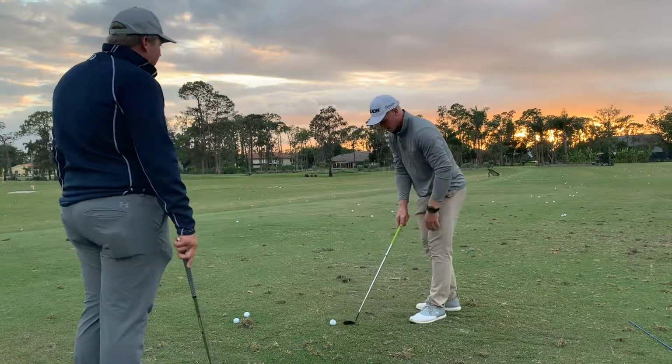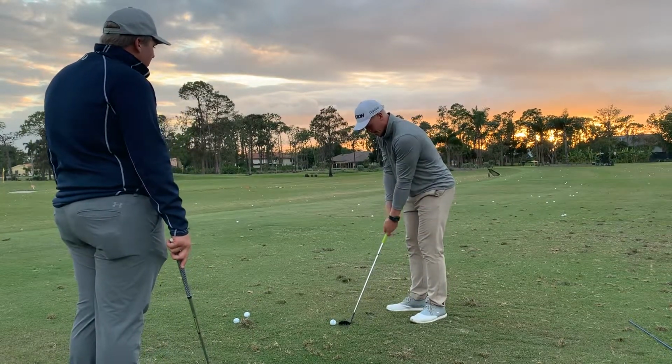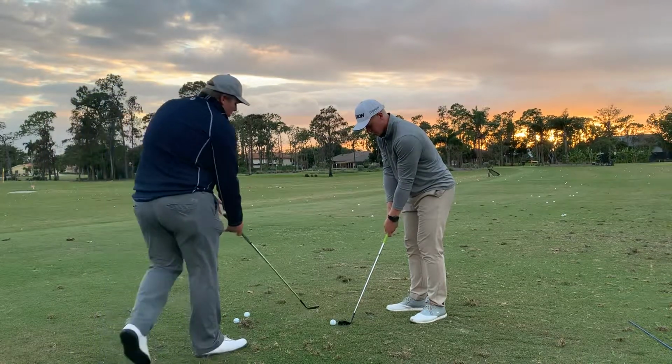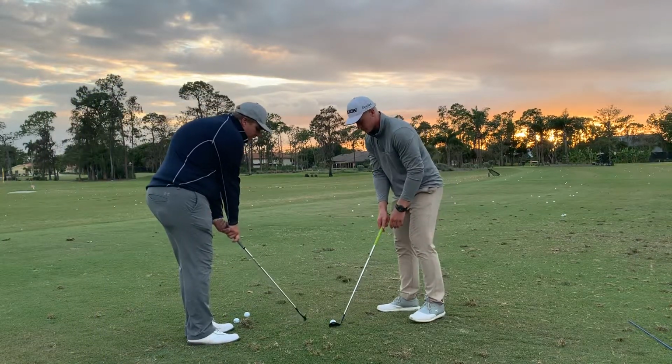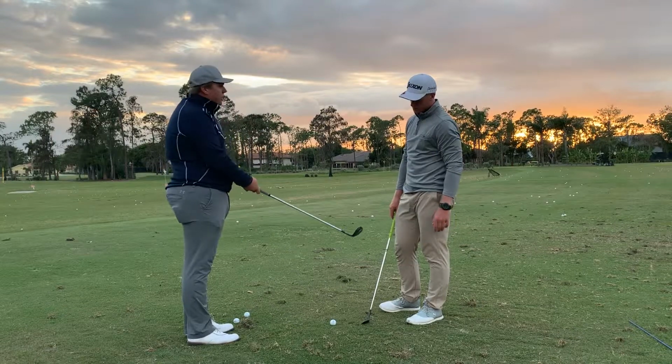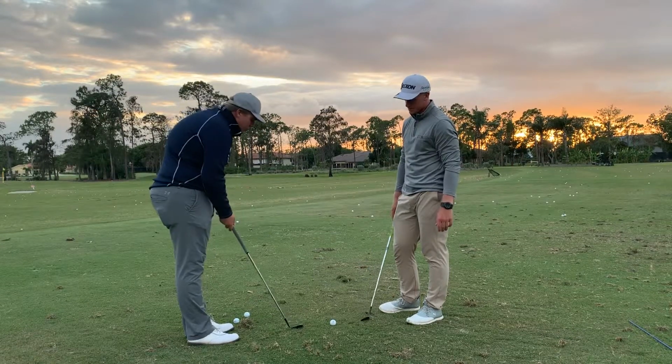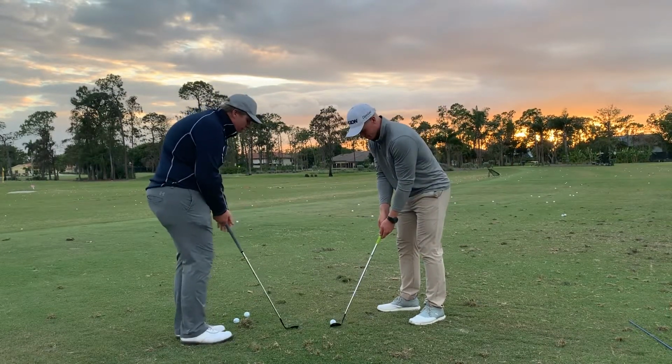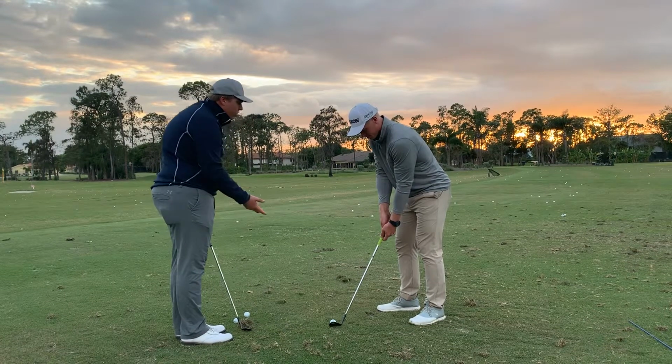Is it okay, do you want me to just move my hands, or do you want me to actually change it? Nope, just moving your hands isn't going to do much because you're still holding the club exactly the same. Got it. So in order for us to properly change our face, we're actually going to need to turn the golf club and then re-grip. Got it.